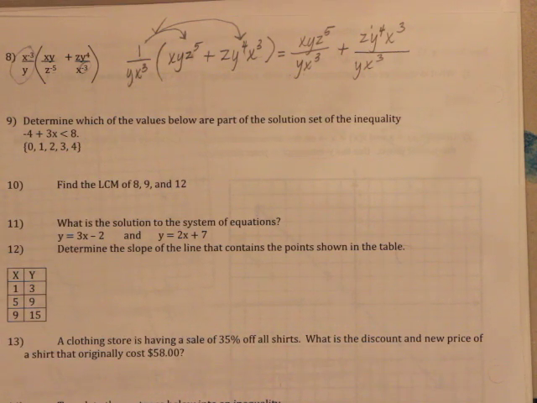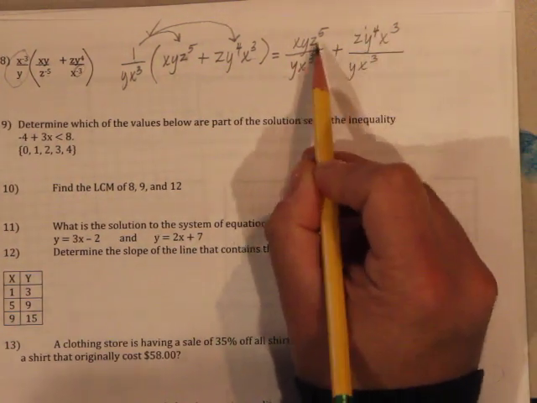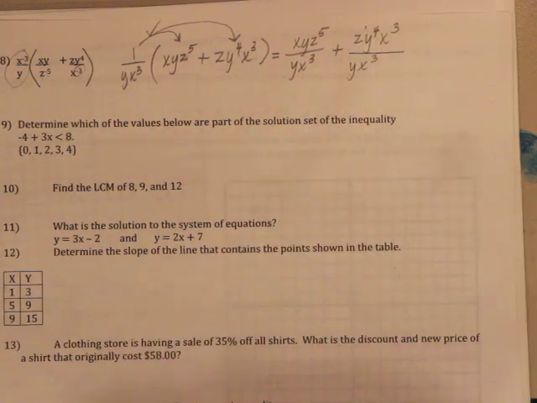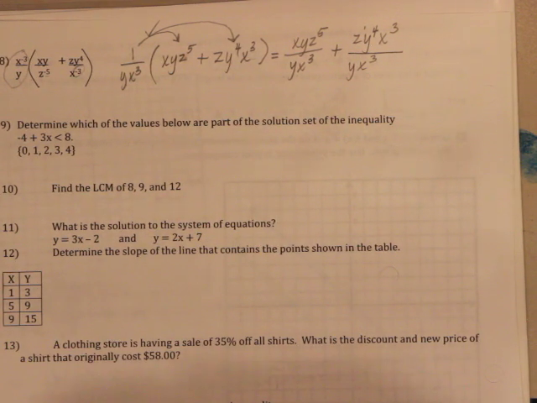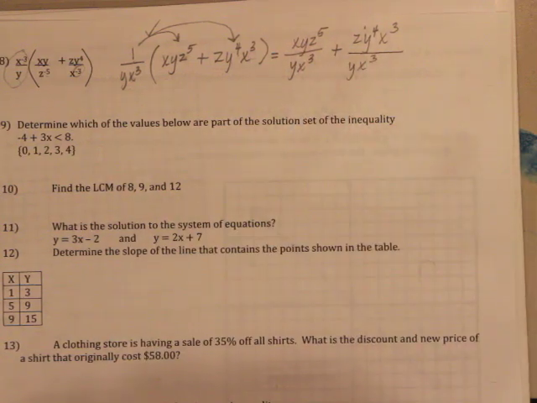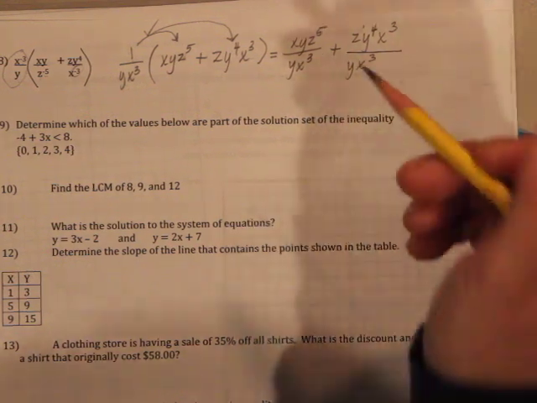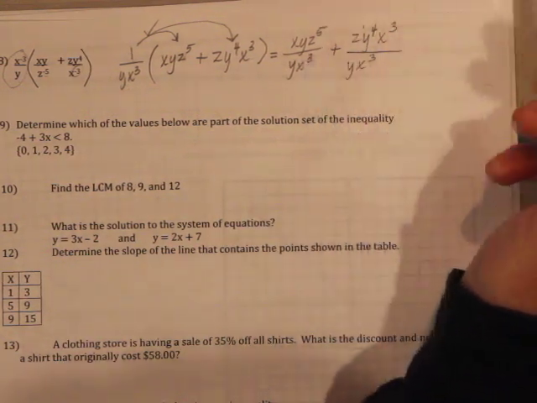Okay, when I see this now, there are a couple of different things that I can do here. Because I have the same denominator, I could add these straight across, right? So that's one way I could do it, and then I could go ahead and get rid of whatever are duplicate variables. Or I can get rid of the duplicate variables right now. So I think that that's what I'm going to do, and then I'll just end up with a simplified expression.